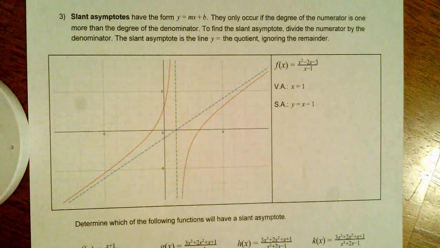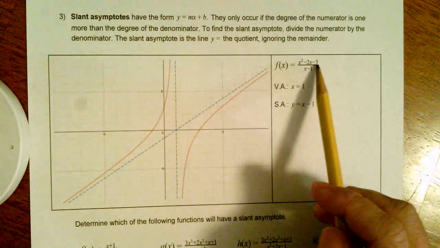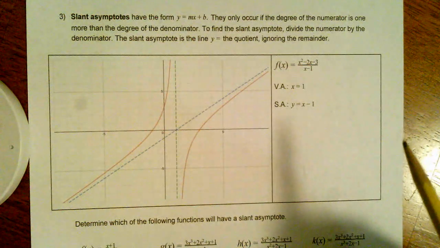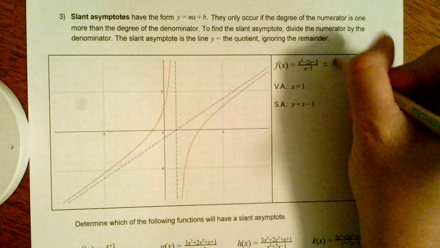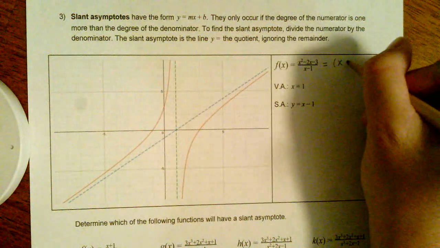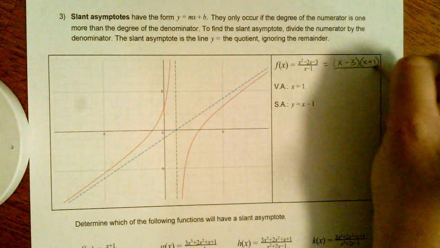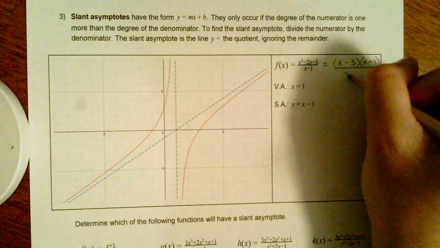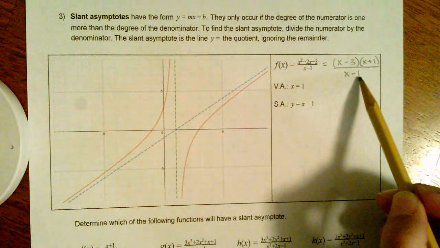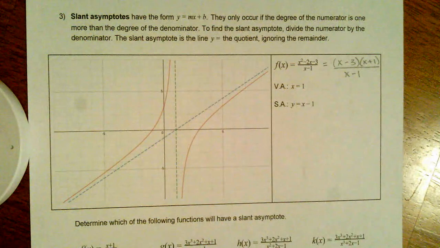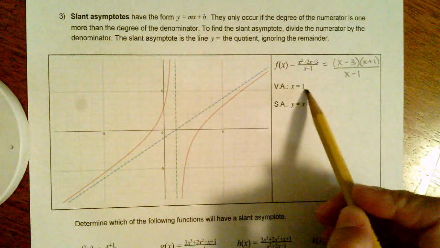So we're looking at a new function compared to our other examples. So I have f of x equals x squared minus 2x minus 3 over x minus 1. Okay, I can see that this is going to factor into x minus 3 and x plus 1. Okay, this is over x minus 1. Okay, so my factor x minus 1 only occurs in the denominator. So I have the vertical asymptote x equals 1.